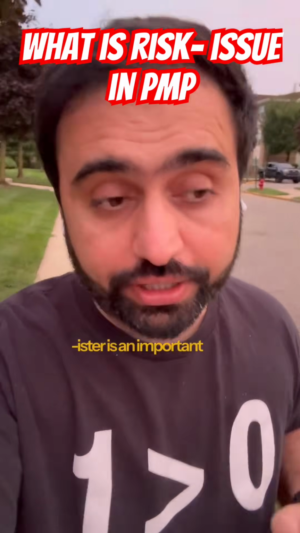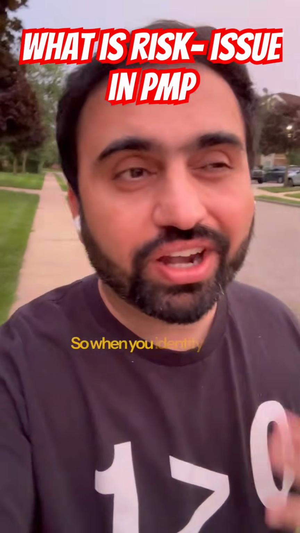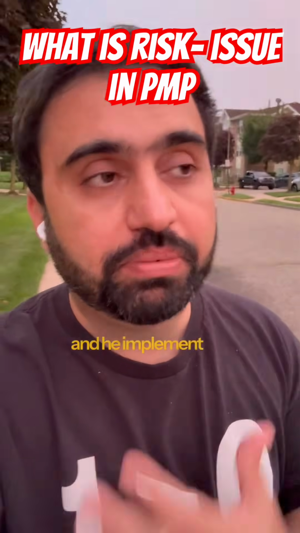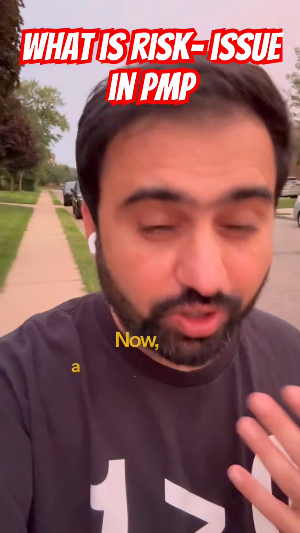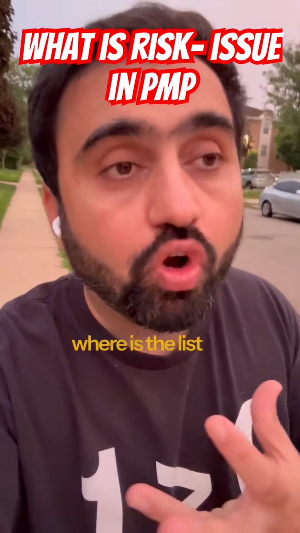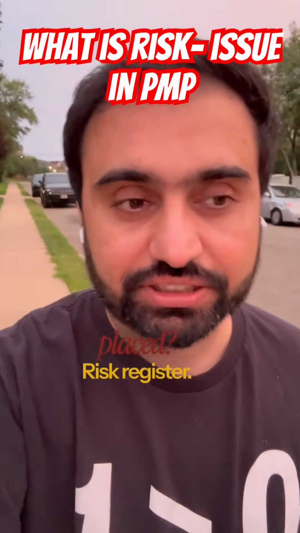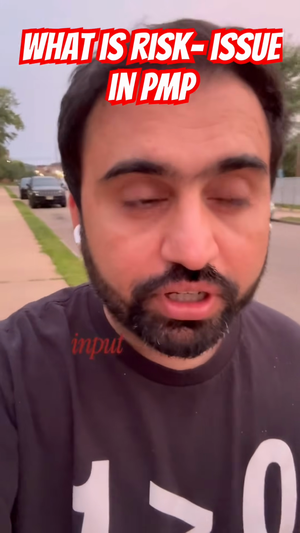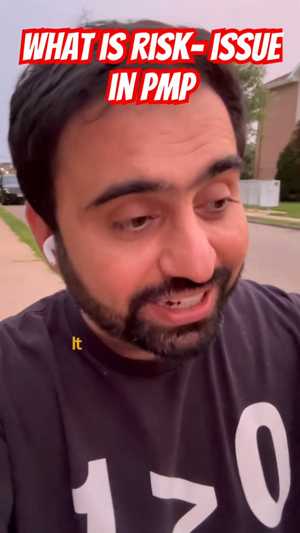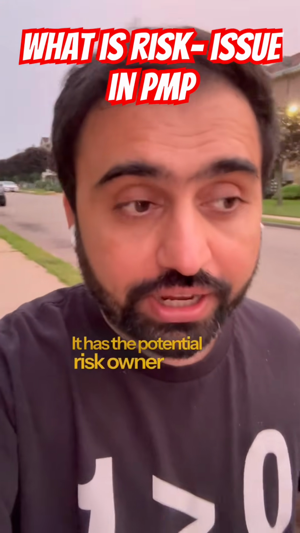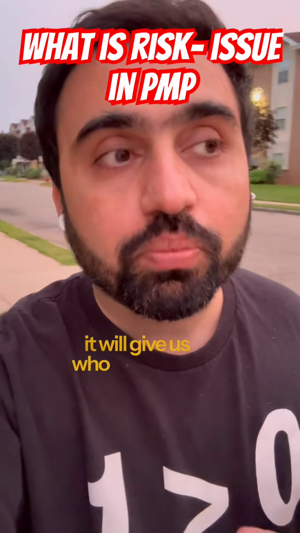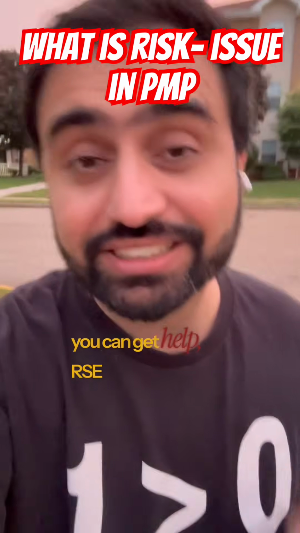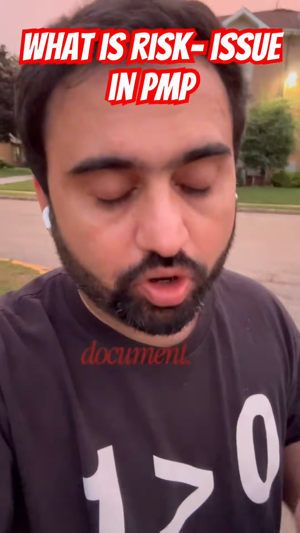The risk register is an important element of a project. When you identify a risk, you assign a risk owner, and they implement a risk response. Now, a question comes: where is the list of risk owners placed? In the risk register, not any other document. The risk register even acts as an input to the process of making the risk register. It has the potential risk owners and will tell us who can potentially be the owner. If there's another document that can help, it can help you, but the risk register is the primary document.